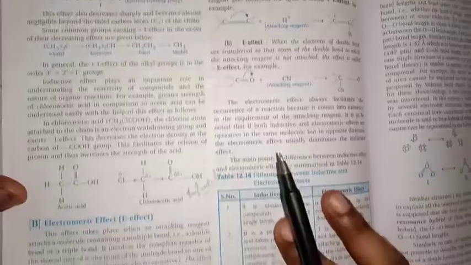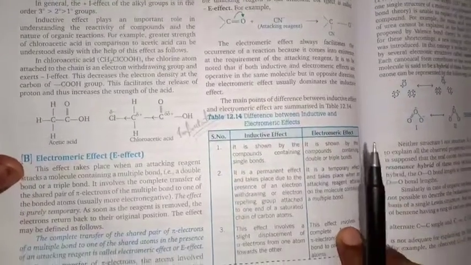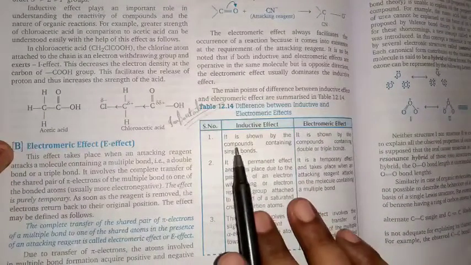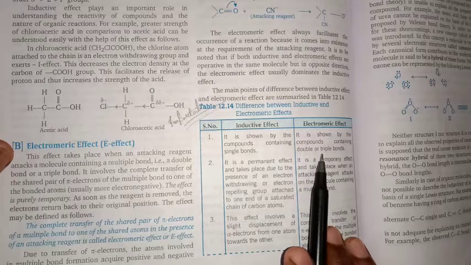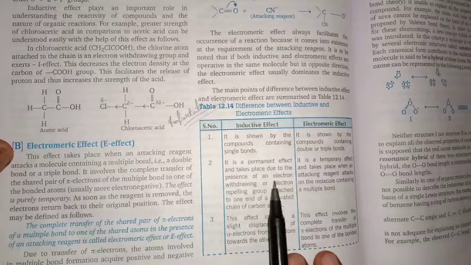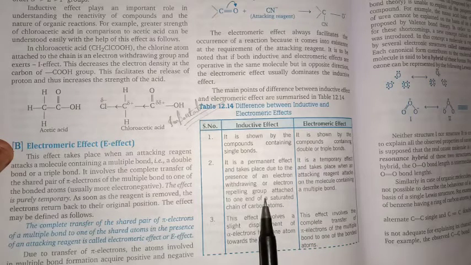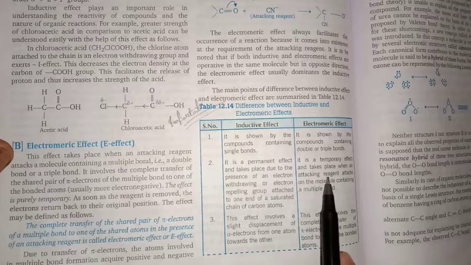So in that case they have some differences, which is one of the important things we are going to see. The inductive effect is shown by compounds containing a single bond. The electromeric effect is shown by compounds having a double or triple bond. The inductive effect takes place due to the presence of an electron withdrawing or electron repelling group over a saturated carbon chain. The electromeric effect is done by which one?